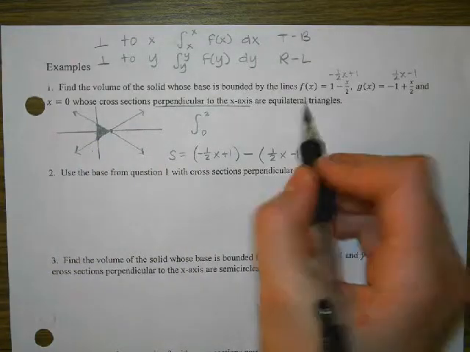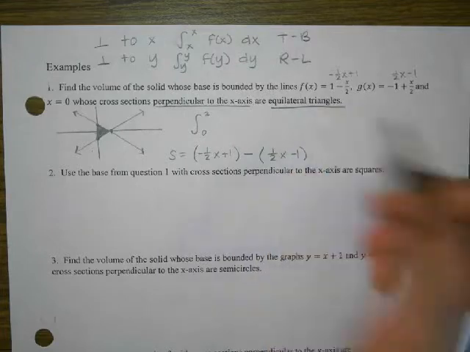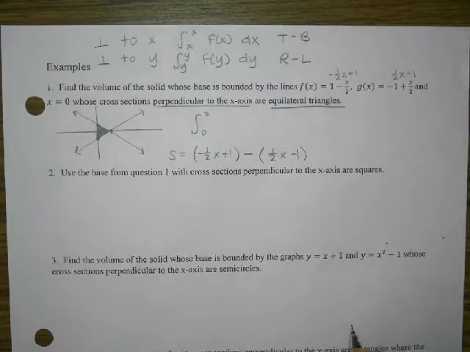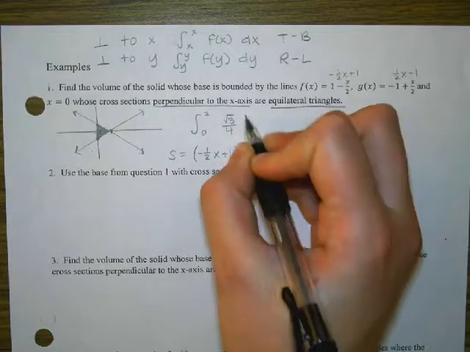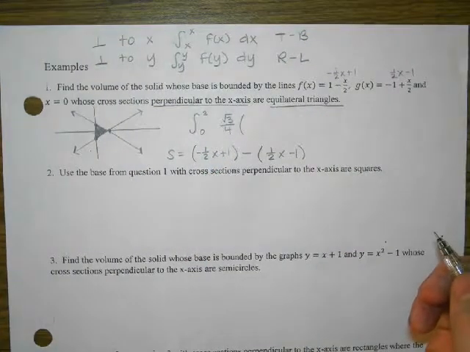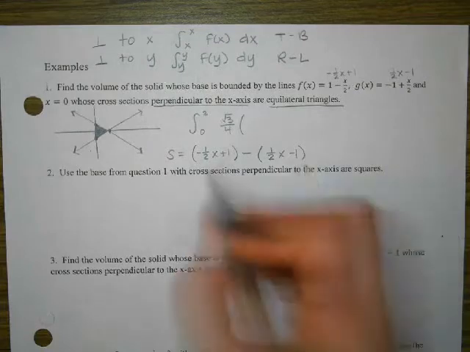And it says that we are doing equilateral triangles. What's the formula for an equilateral triangle? So root 3 over 4 times what? S squared. So this whole thing squared.